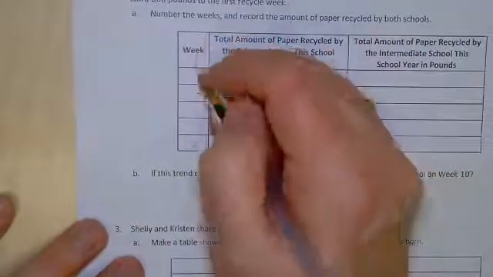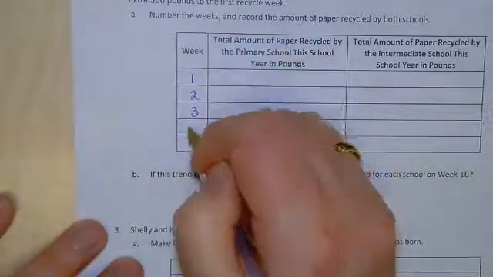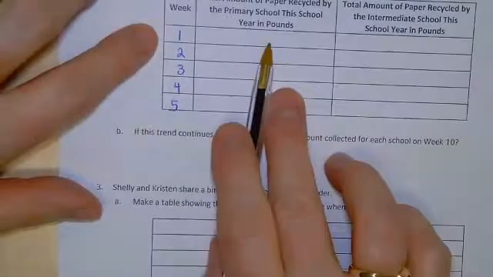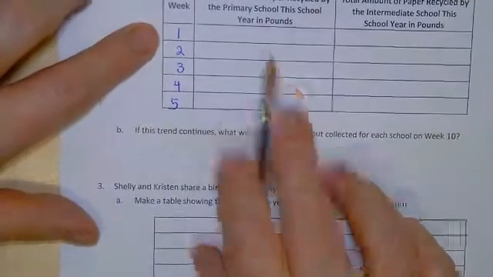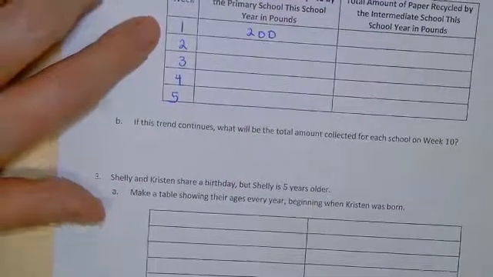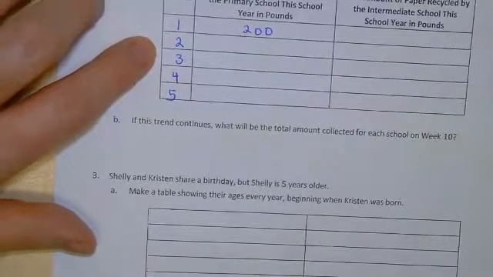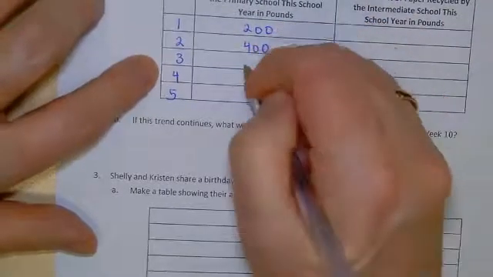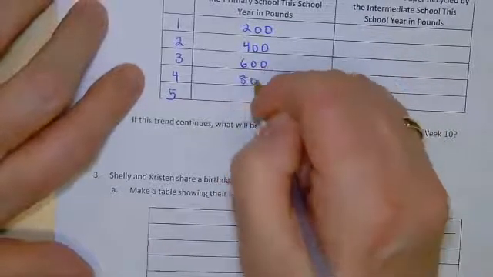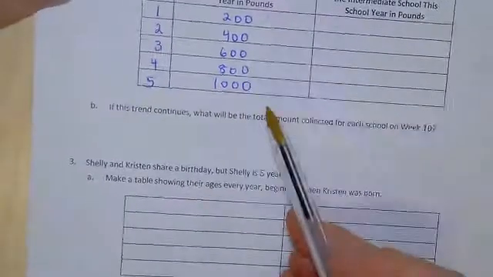So this is week 1, 2, 3, 4, and 5. Now, if the primary school does 200 pounds in 1 week, I'm going to put a 200 here. The next week, they're going to add how many more? Camden? Another 200, right? And another 200. Finish the table. Blake, you writing this down? So 200 a week for 5 weeks.